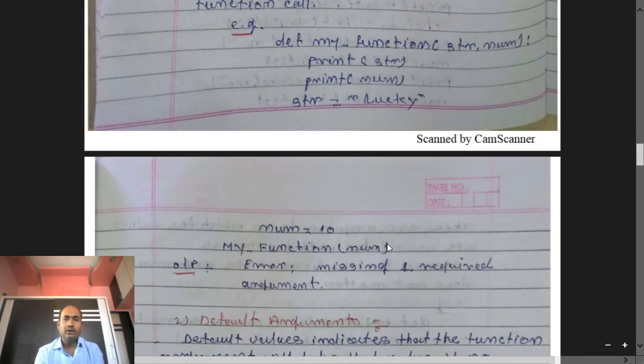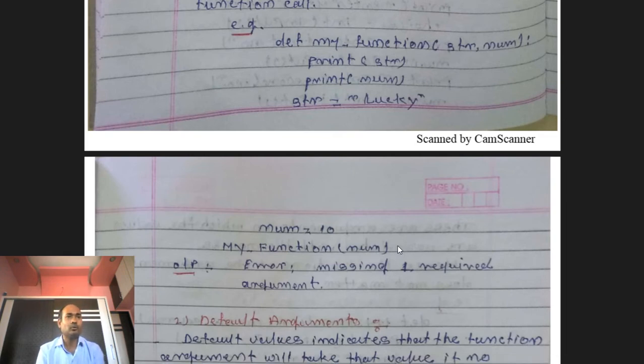That means here we use two parameters. So at the time of the function call you also have to provide two arguments for those parameters. Two parameters, so two arguments. Three parameters, three arguments. One parameter, one argument needs to be passed at the time of the function call. If you miss this, you will definitely get an error in the output. So this type of argument is called a required argument.